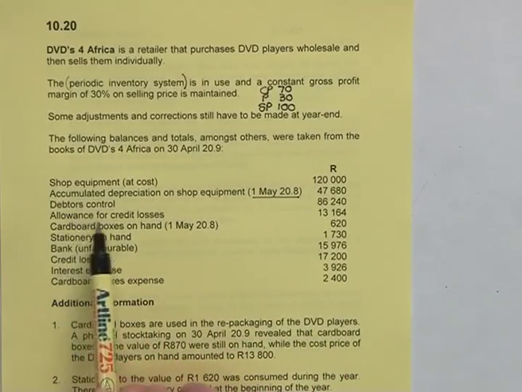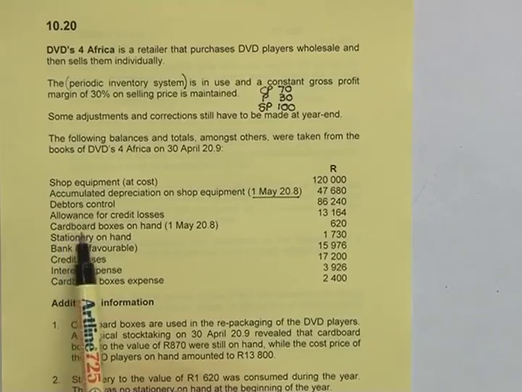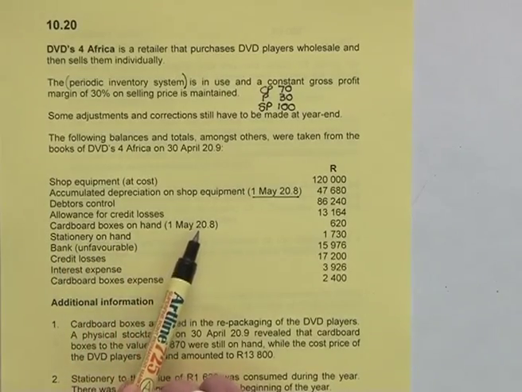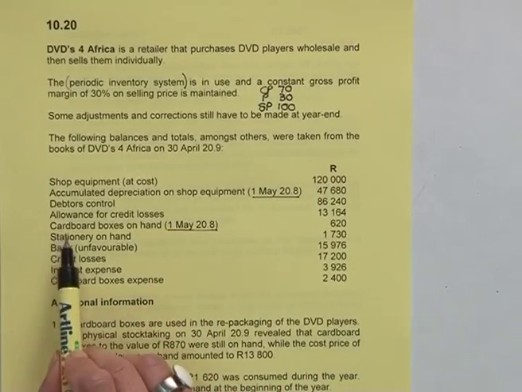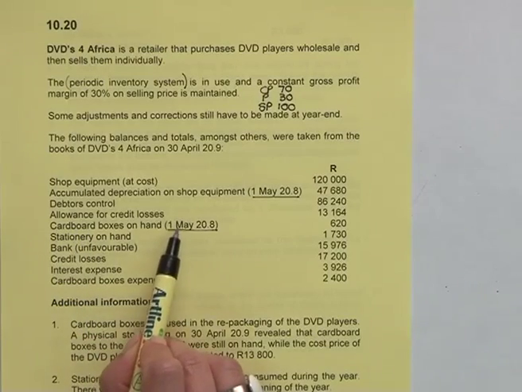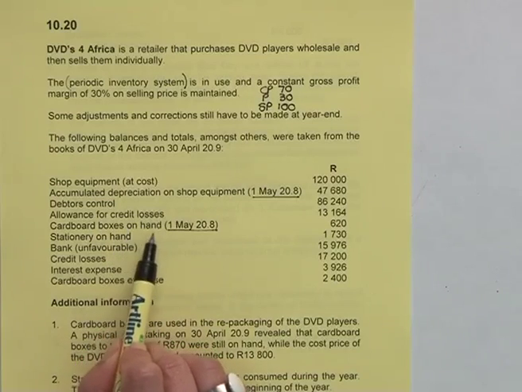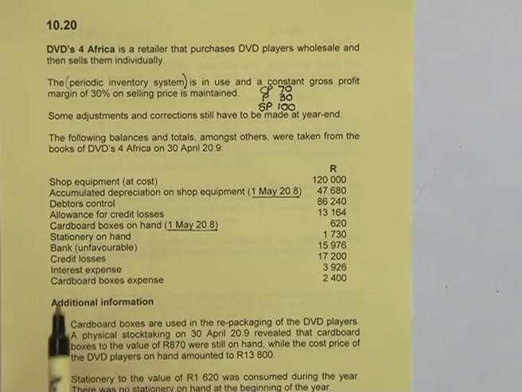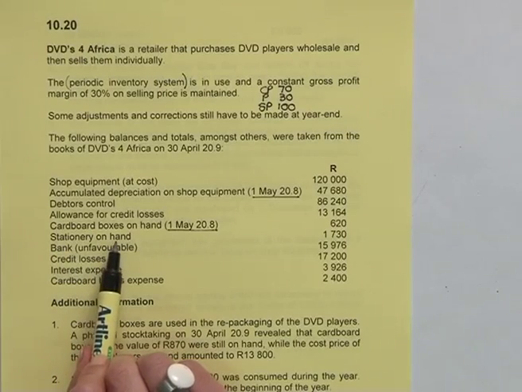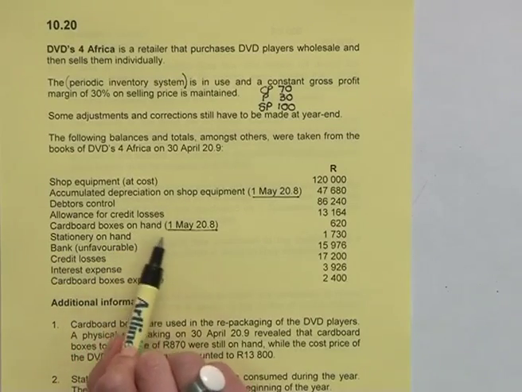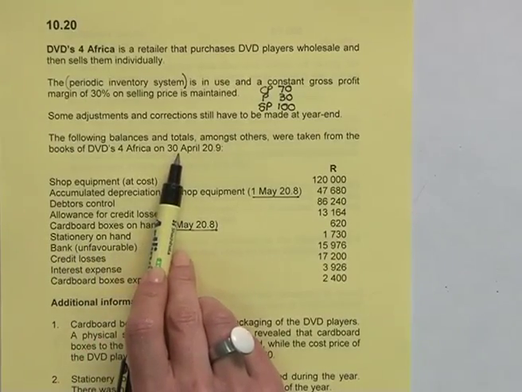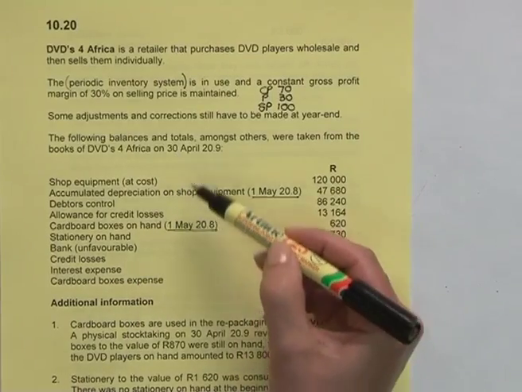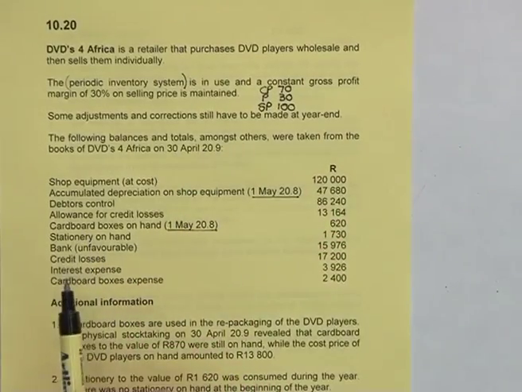Debtors control and the allowance for credit losses, and then they give me cardboard boxes on hand on the 1st of May 20.8. Now again, this is the start of the year. So that implies that they did not do the reversal of the opening balances from the asset account to the expense account. So we'll have to deal with that. The stationery on hand, however, can you see there's no date at the end? That means that this stationery on hand is on the 30th of April 20.9. So it's not the same time frame as the cardboard boxes on hand.